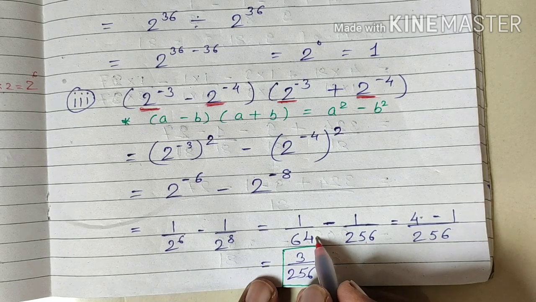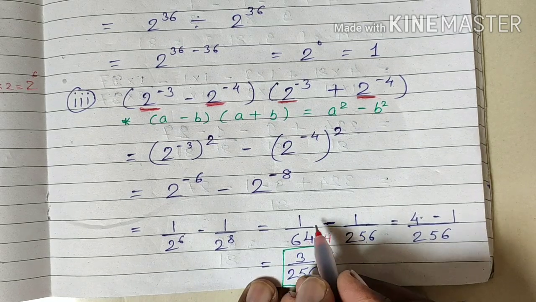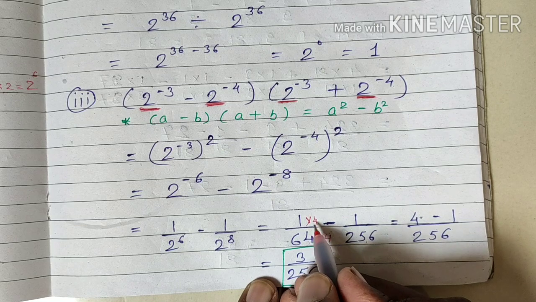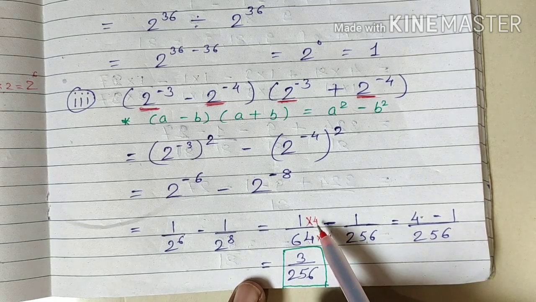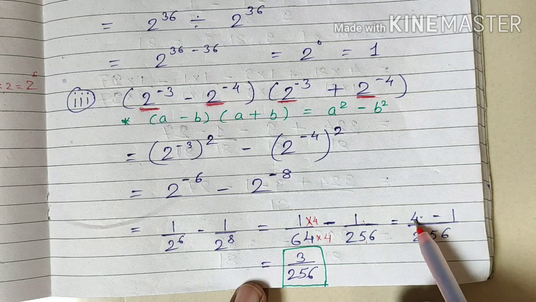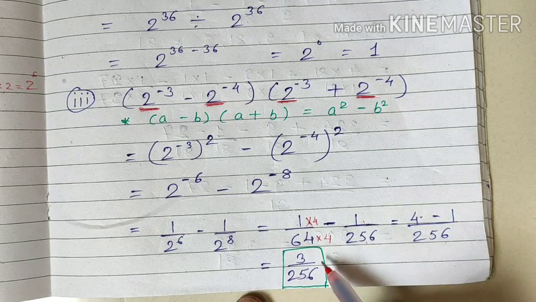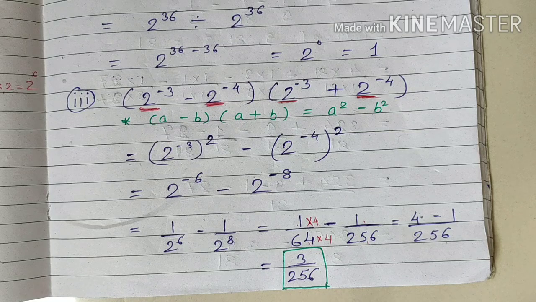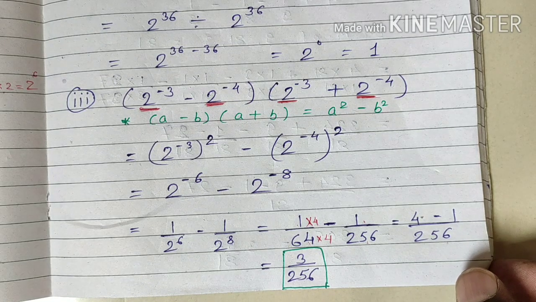So to convert it into 256, we should multiply by 4 to numerator and to denominator. So it becomes 4 minus 1 upon 256. 4 minus 1 is how much? 3. 3 upon 256 will be the final answer. Okay.